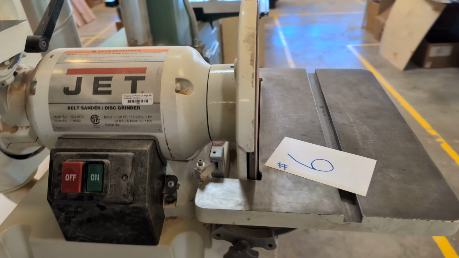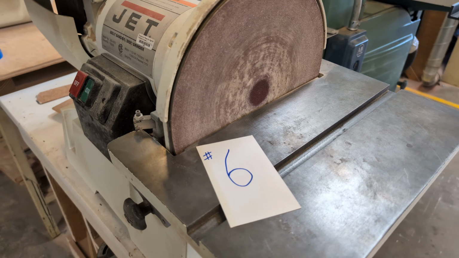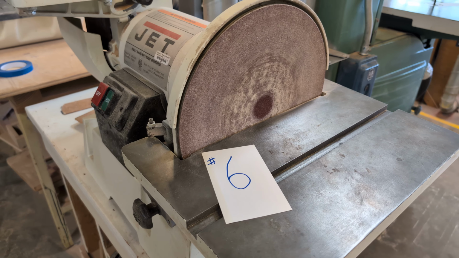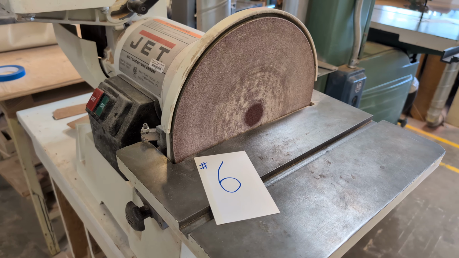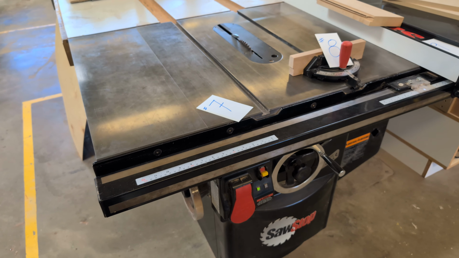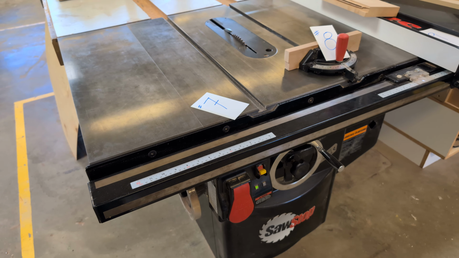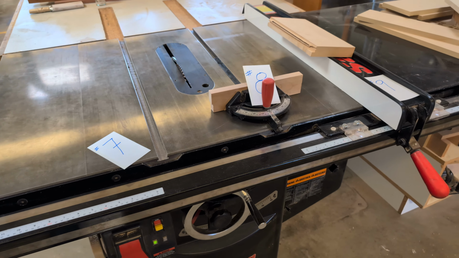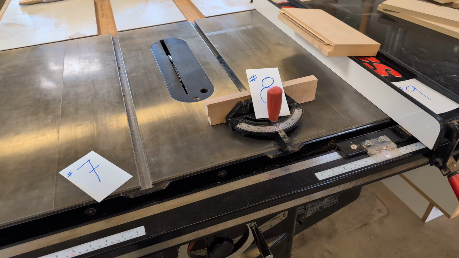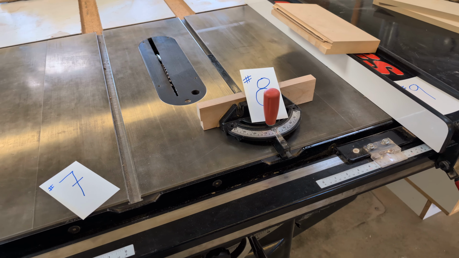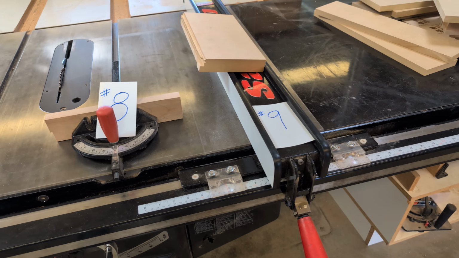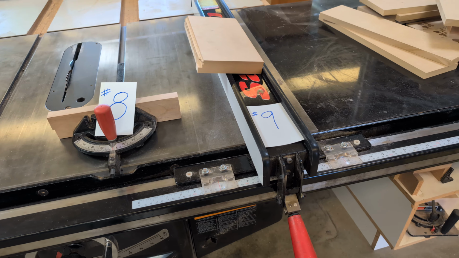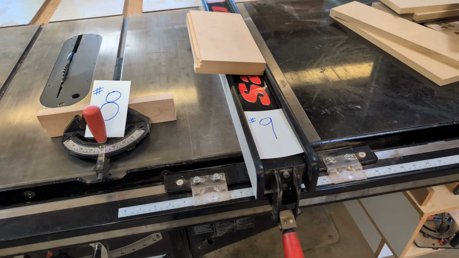And 6 is this tool right here. 7 is this tool, the big one. 8 is this part of the tool designed for cross cutting. And 9 is this part of the tool usually used for ripping.